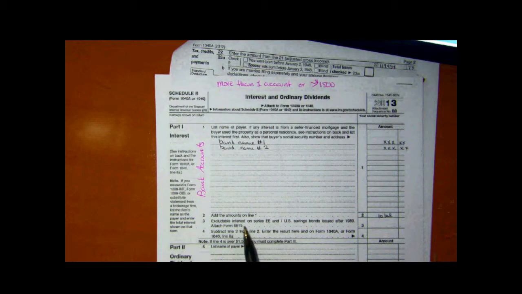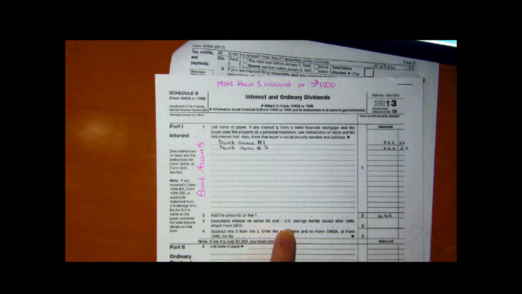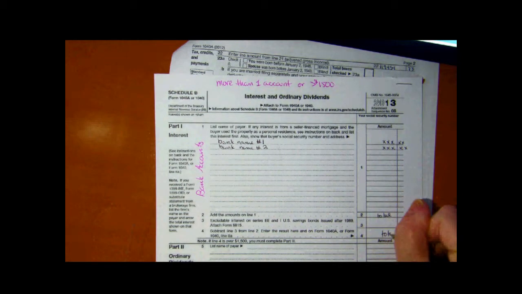Excludable interest on Series EE or U.S. savings bonds issued after 1989, you would attach a form there. And if there was excludable interest, you would subtract that. But you'd have to have a Series EE or U.S. savings bond, so you would know if you needed to fill that out. And then there's the actual total, and this is what goes on the line on the 1040.